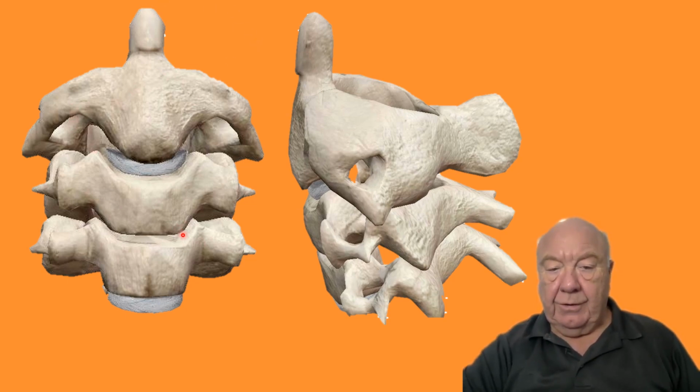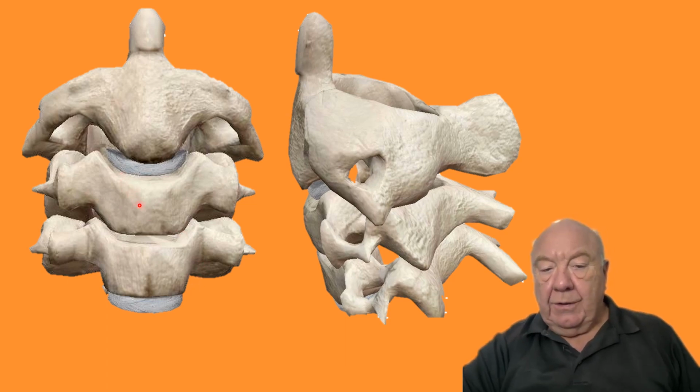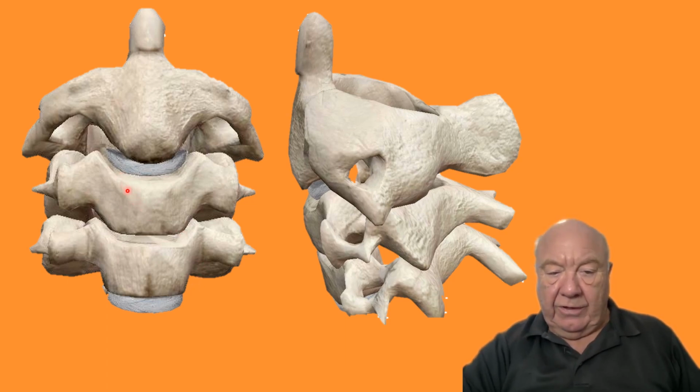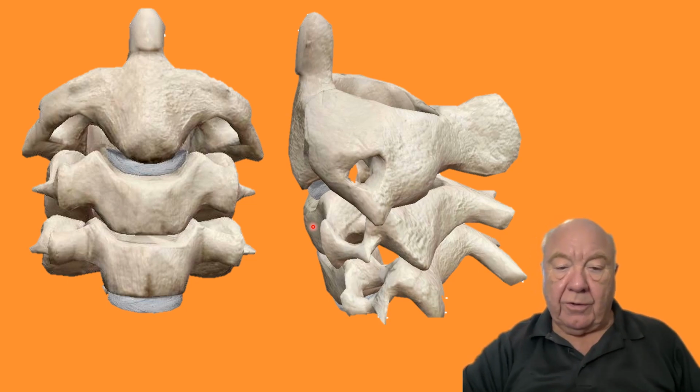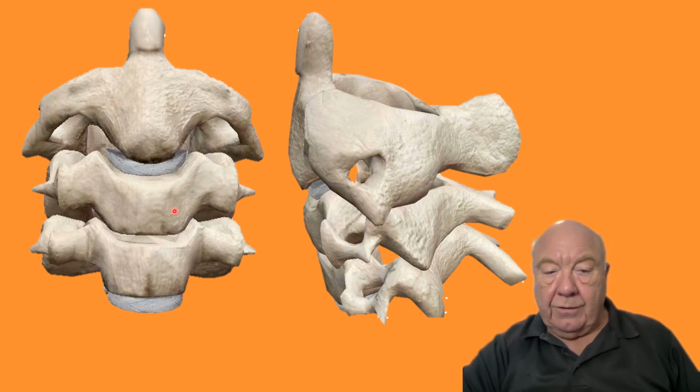C2, C3, C4. The uncinate process is sitting there and here. It's here, and then down here it's hidden by that costal arch there, the costal element of the transverse process there. The disc sitting there and there. Didn't get this one in, and sitting here.